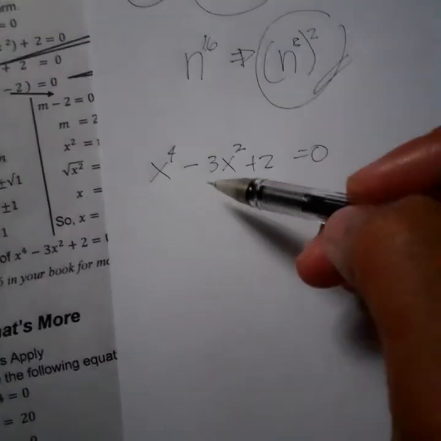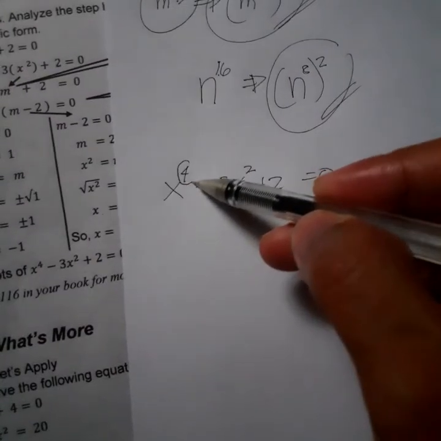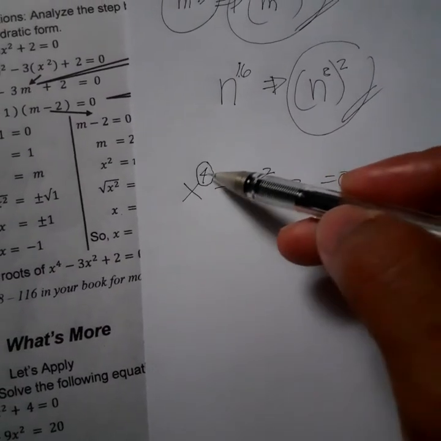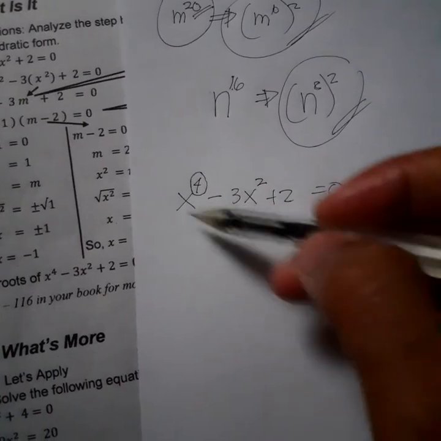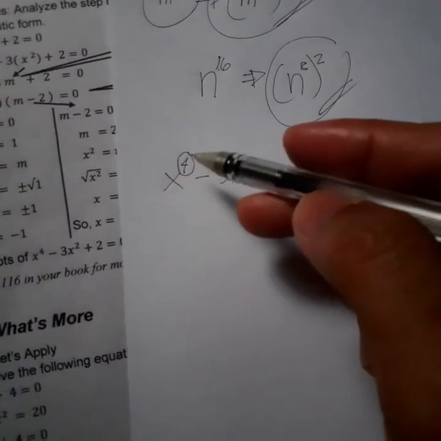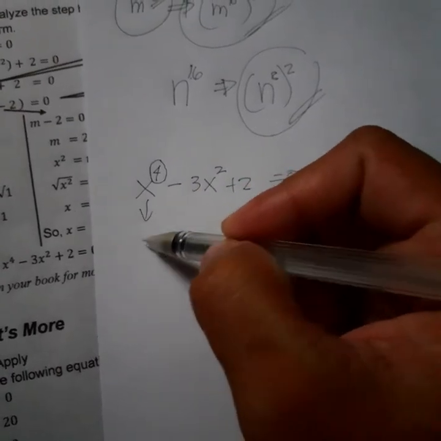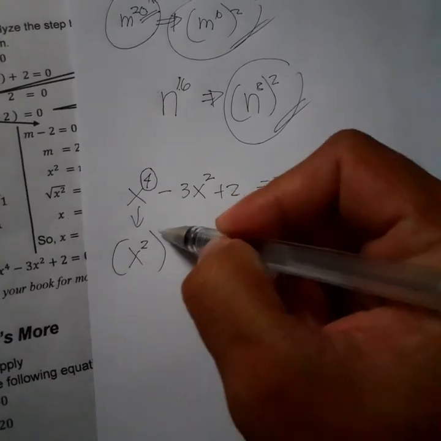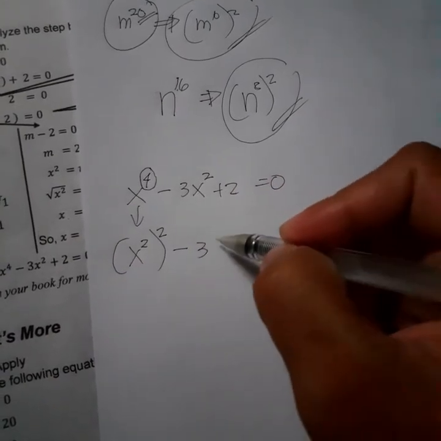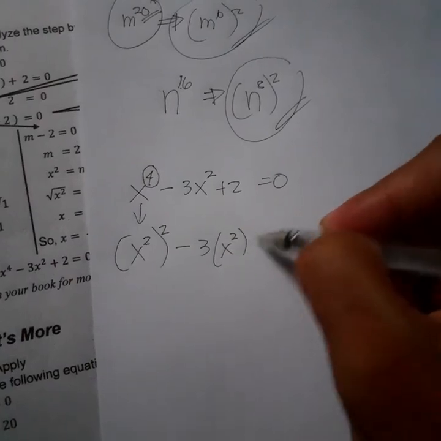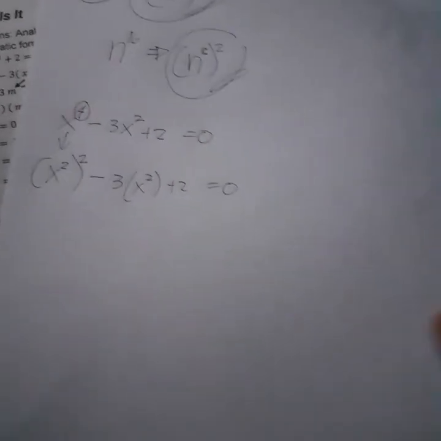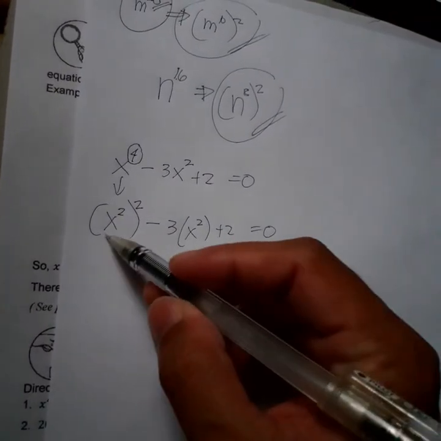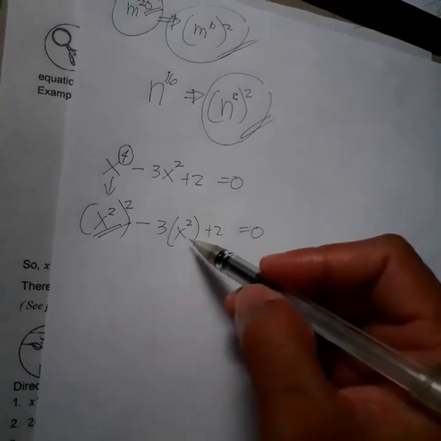Okay, first, since this is not quadratic, since the exponent is not 2, this is 4, we're going to transform this one into quadratic form. Simply, x, 4 divided by 2 is 2. So (x squared) squared minus 3 times x squared plus 2 is equal to 0. Then we're almost there. Then, let x squared be equal to m.